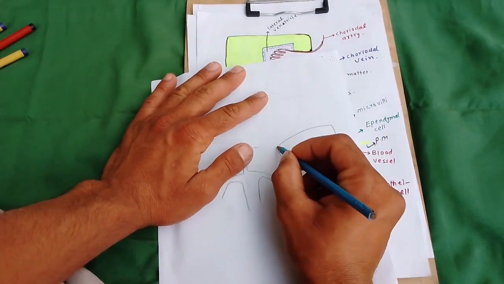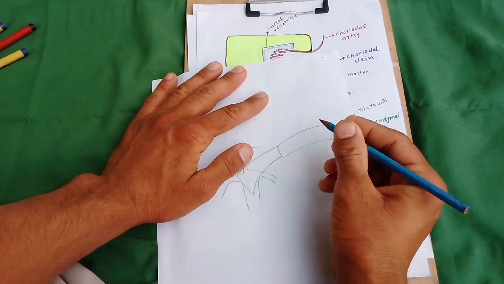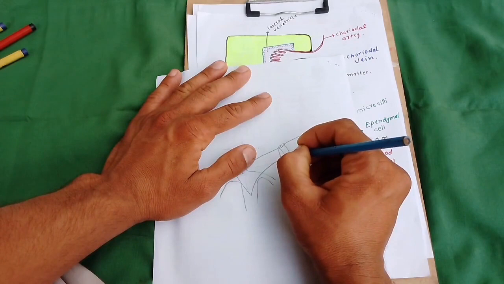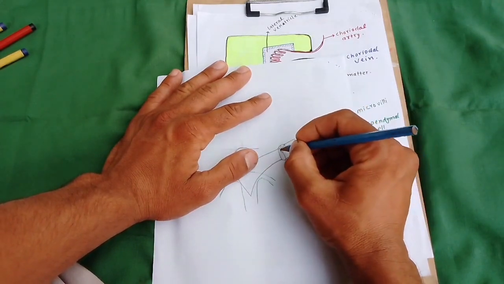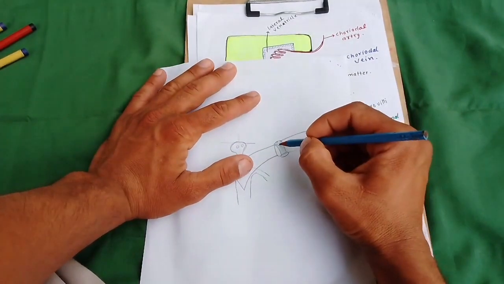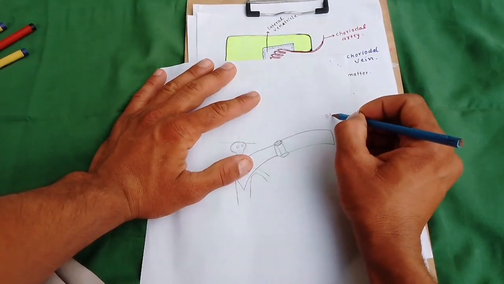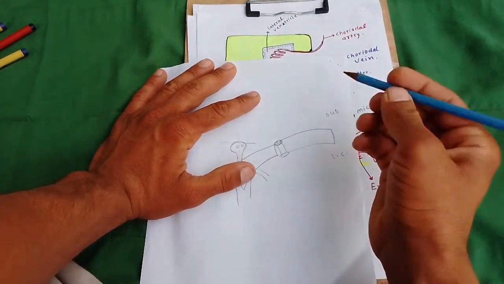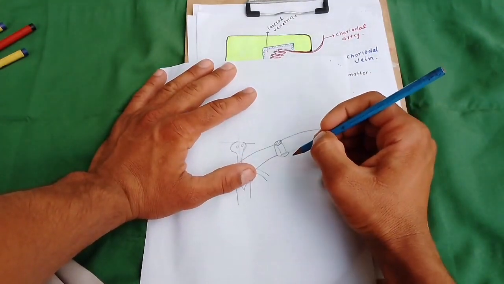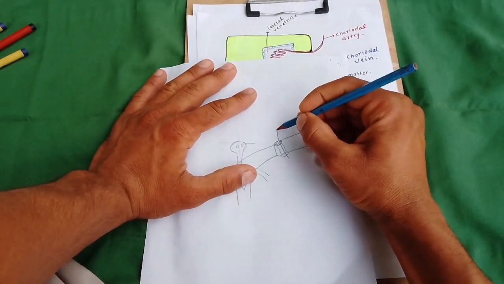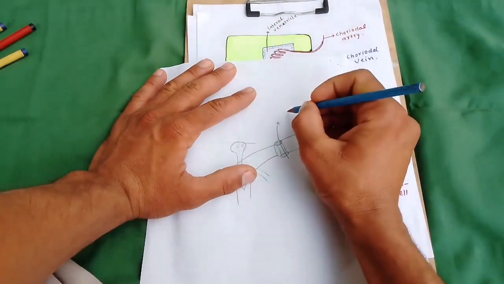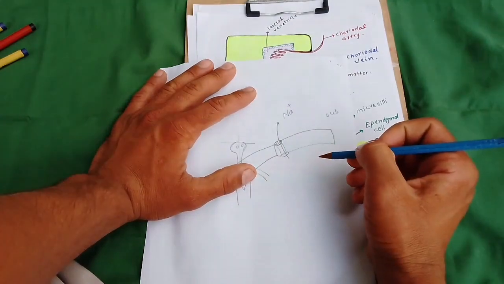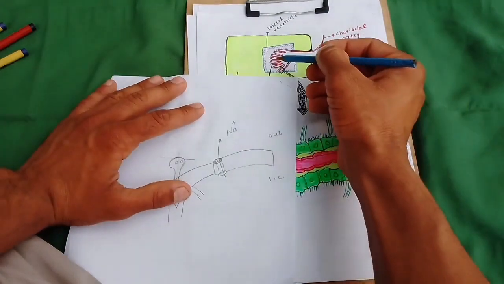This is the endothelial cell. Suppose the endothelial cell membrane has a specific pump. This is a pump. This is the outside. This is the lumen of the capillary. This pump actively transports sodium ion to the outside, to the ventricle.